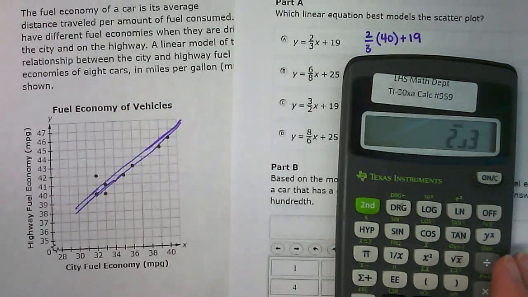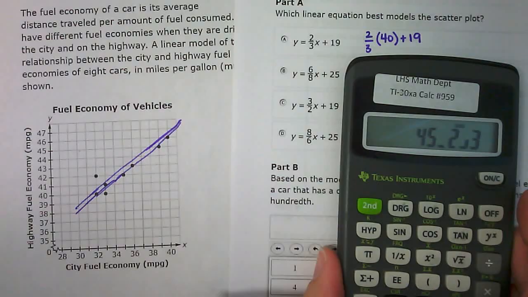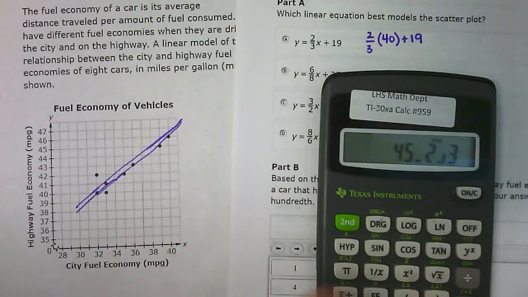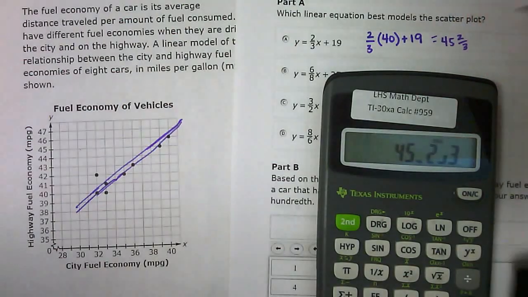Thank you. If I plug that value of 40 in, I'm going to do 2/3 times 40 and then add 19. I get 45 and 2/3.